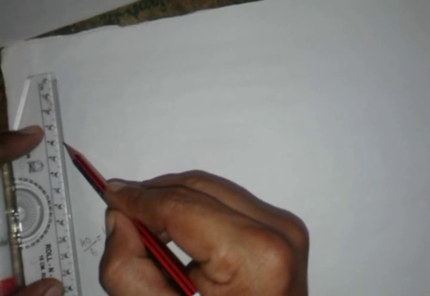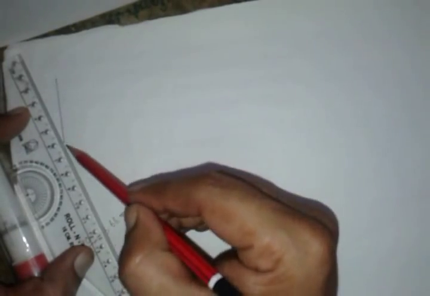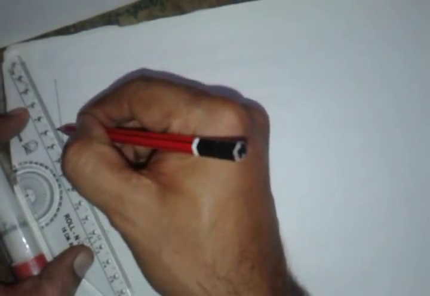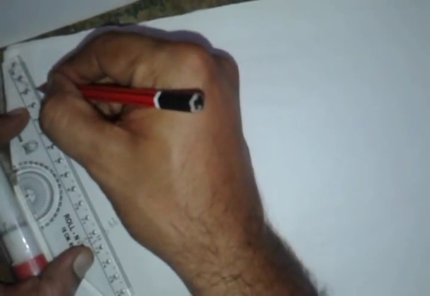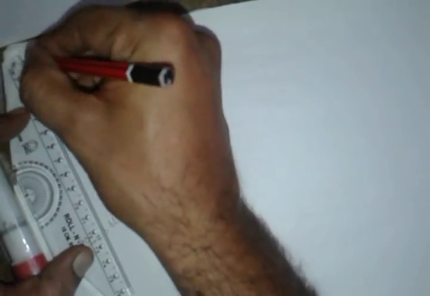In order to do this, a line is drawn inclined to this line, and this part is divided into 6 parts: 1, 2, 3, 4, 5 and 6.